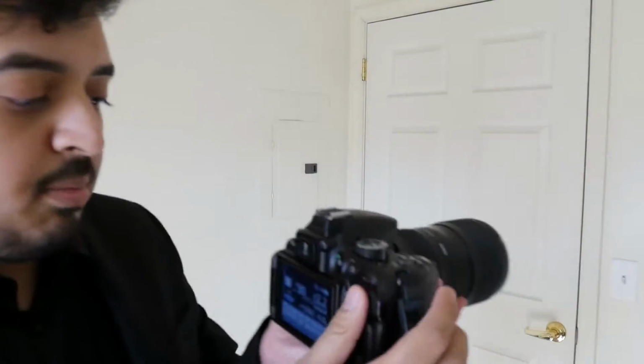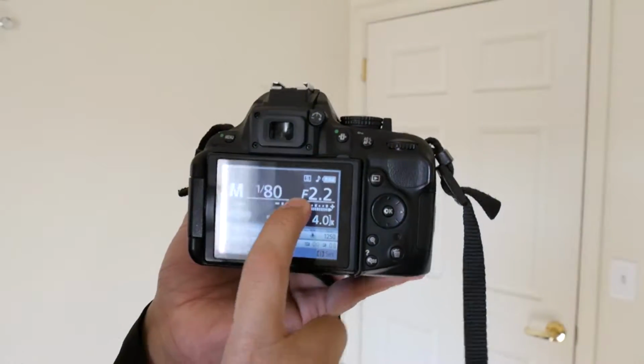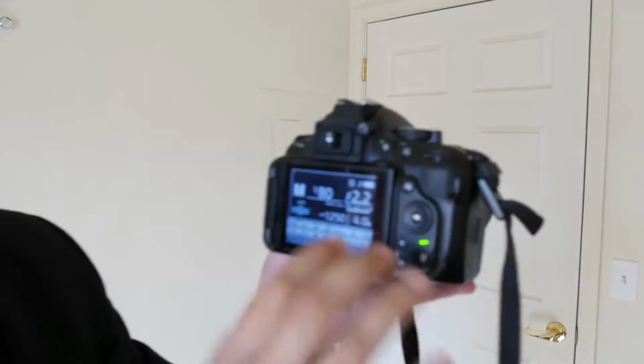And I'll explain, these are the rules, but I'll explain what each one does afterwards, even though you kind of know. But I'll explain it in depth more. So this f-stop right here is called aperture, all right? The aperture is how wide or narrow the iris of the camera is moving or is at that current spot.